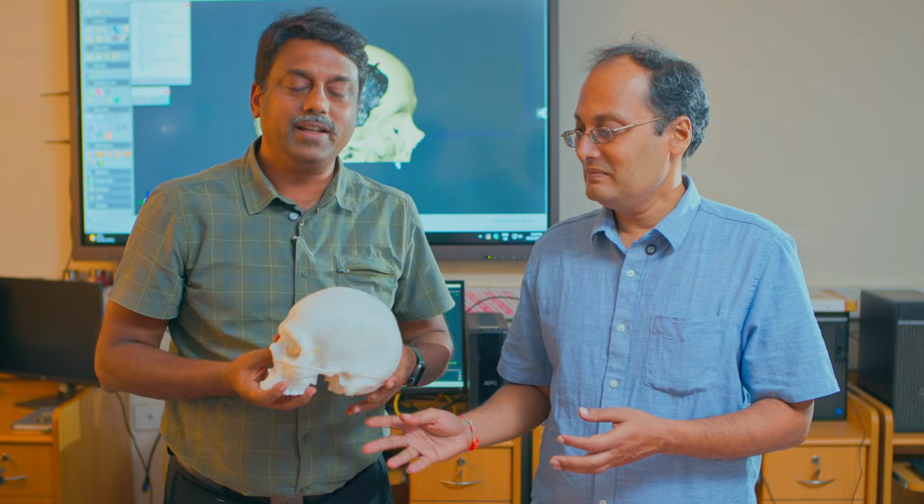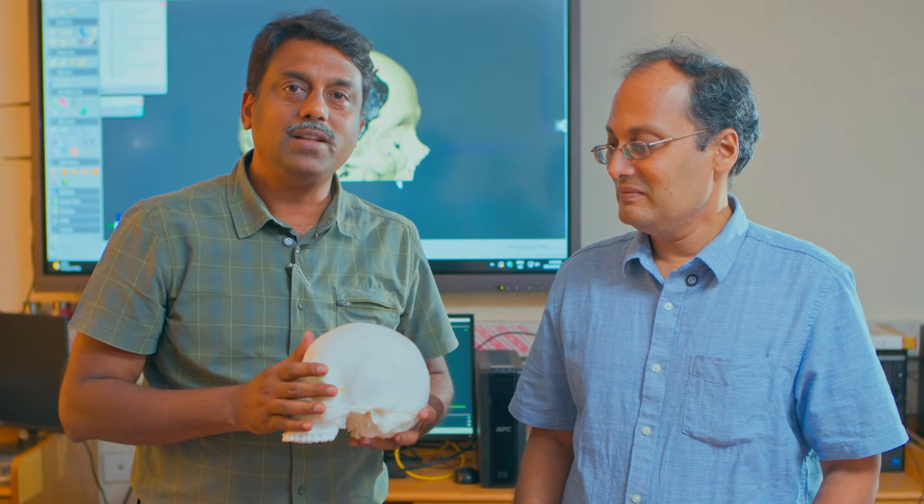Nature's marvelous creation is the skull. It is extremely strong and it protects our brain, but it's also very brittle. Please protect it.